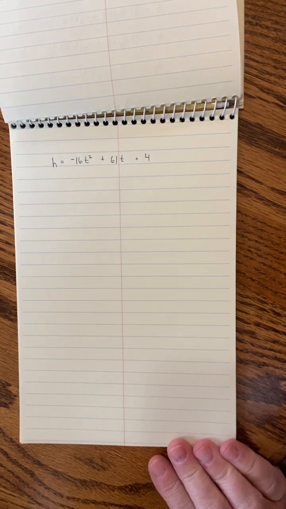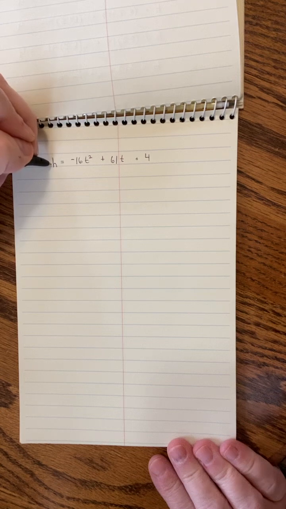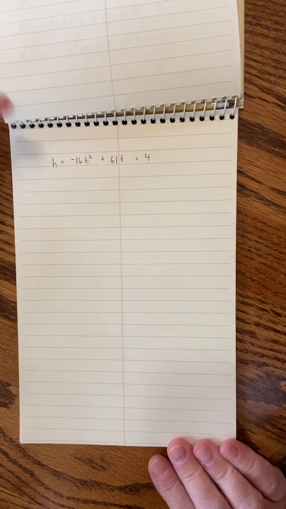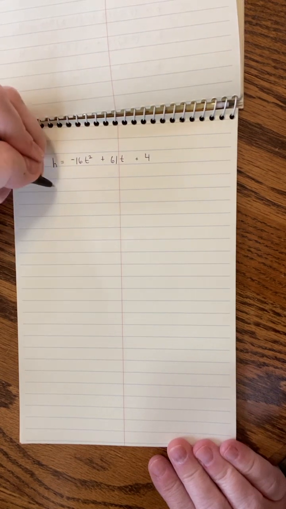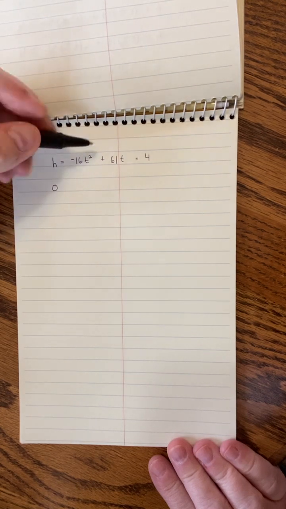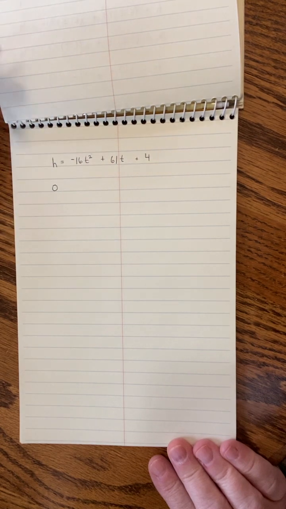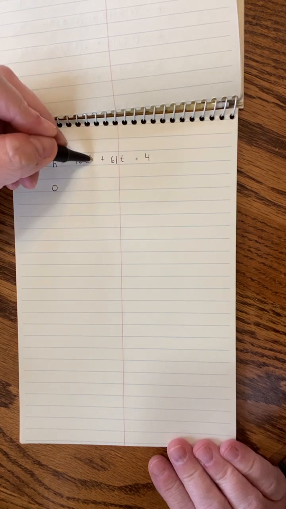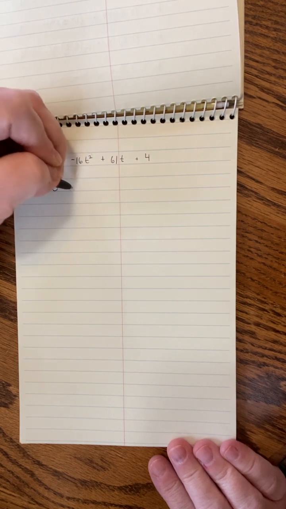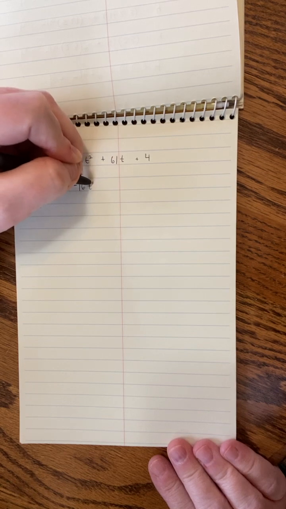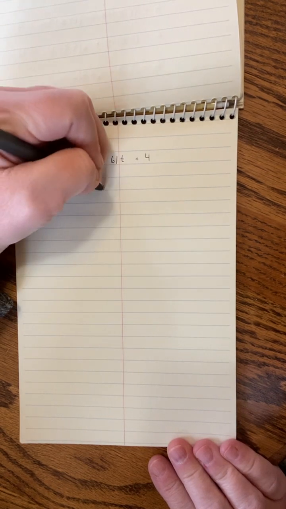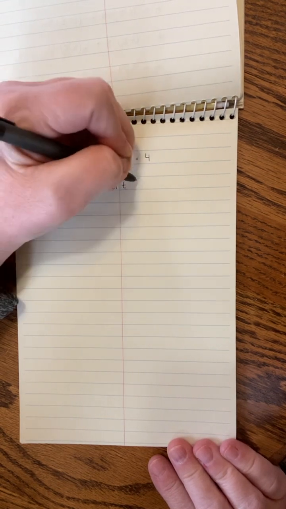When the ball hits the ground, the height is 0, because it's 0 feet in the air. So I'll put 0 in for the height, and it asks how long, so it's asking for the t. I have 0 equals negative 16t squared plus 61t plus 4.